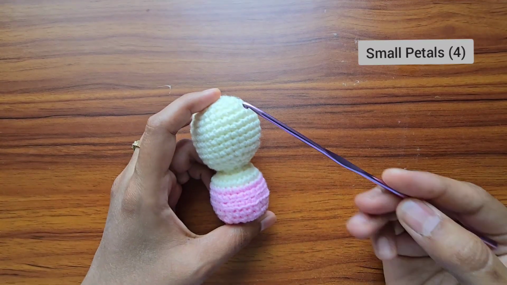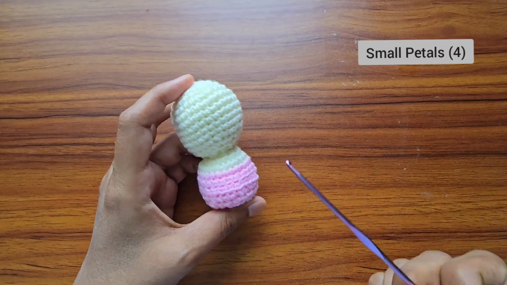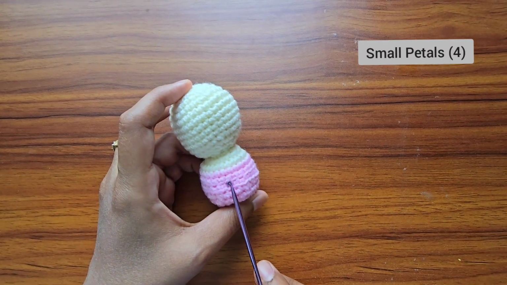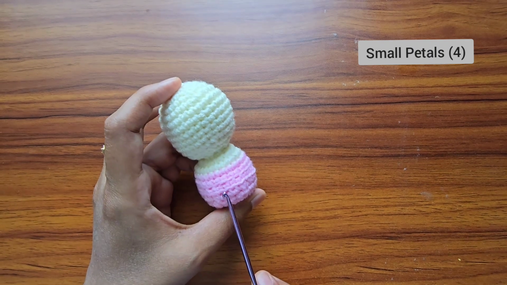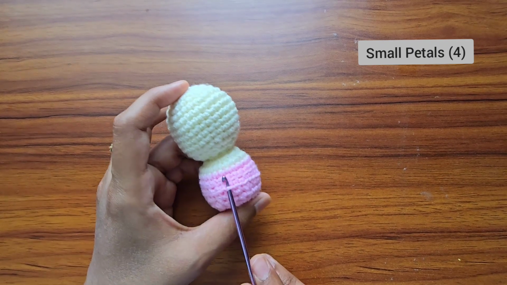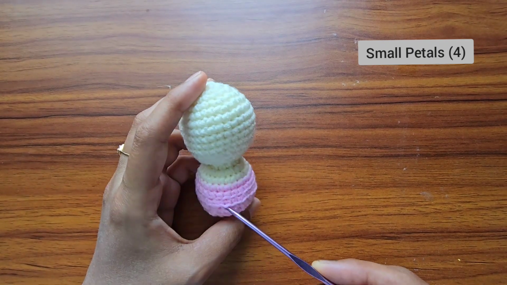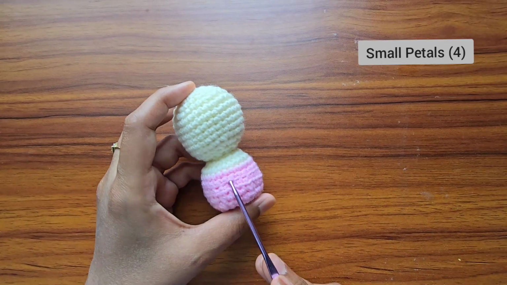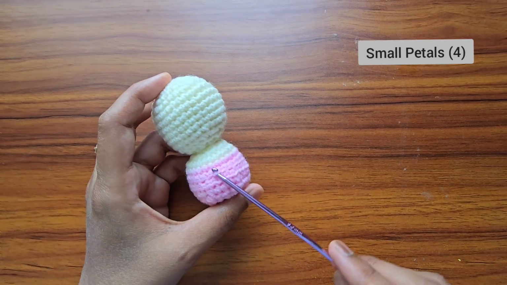So we have this piece. This is the head and this is the body, and on the body we worked only in the back loops in these 2 rounds where the front loops are left. So we will use the front loops to make the petals.